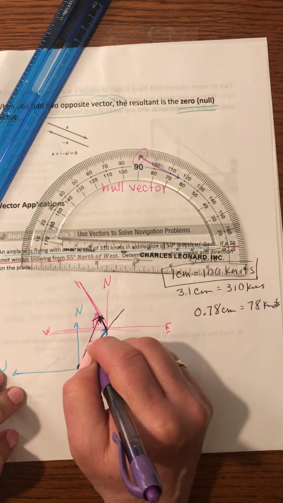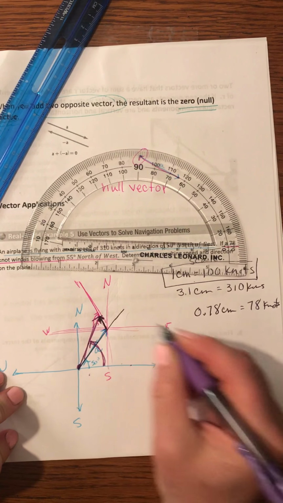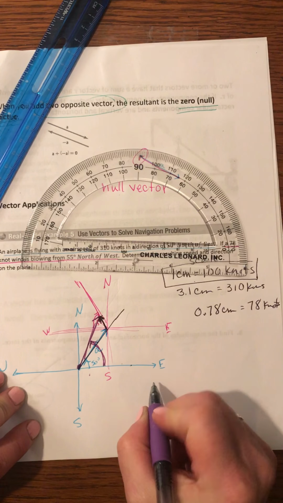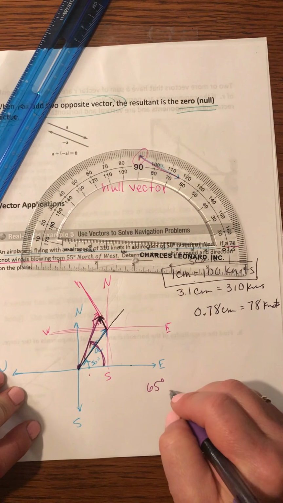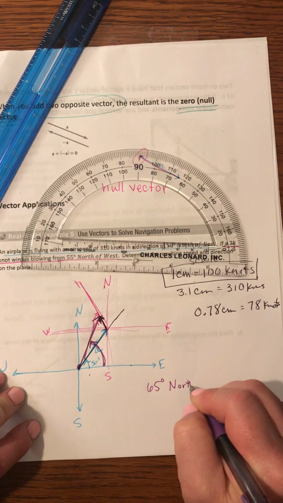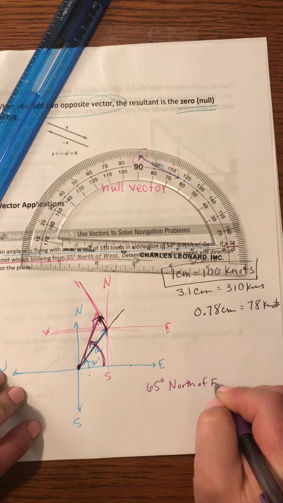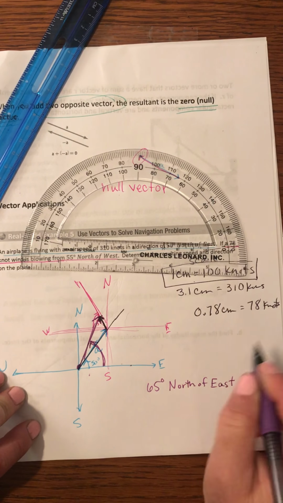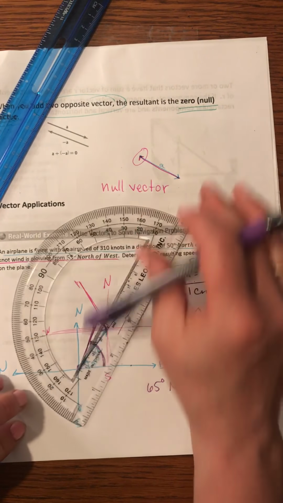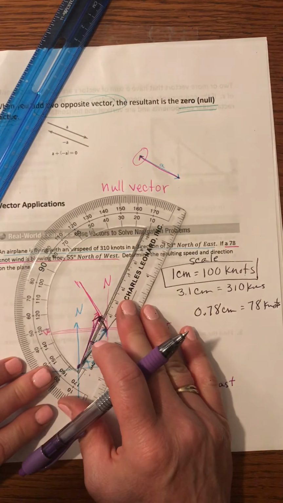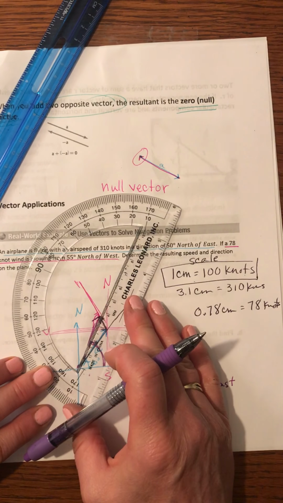So this is for the resultant. My resultant here is in purple. And so it's 65 degrees north of east. And then the magnitude, the length, is going to tell me how many knots that is. And so we'll measure that.